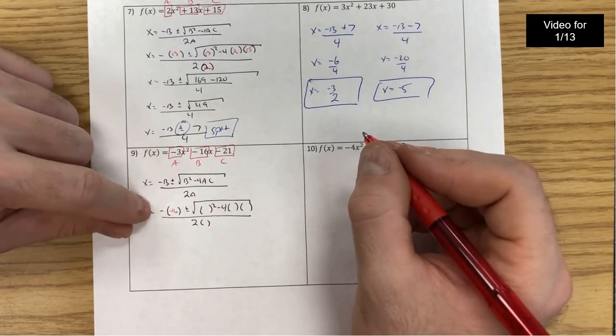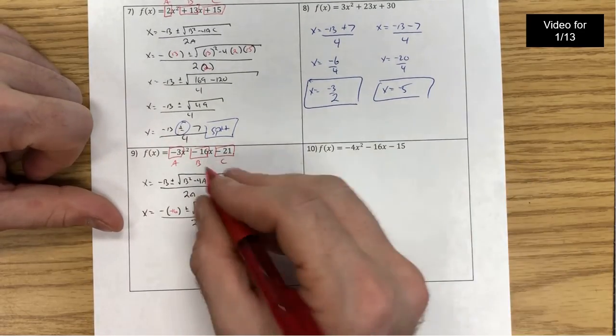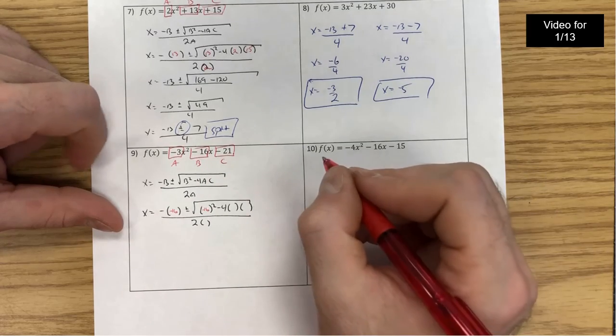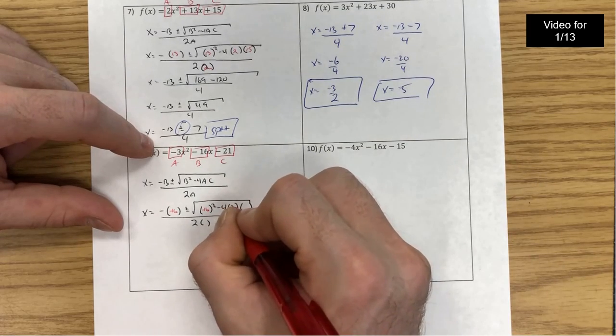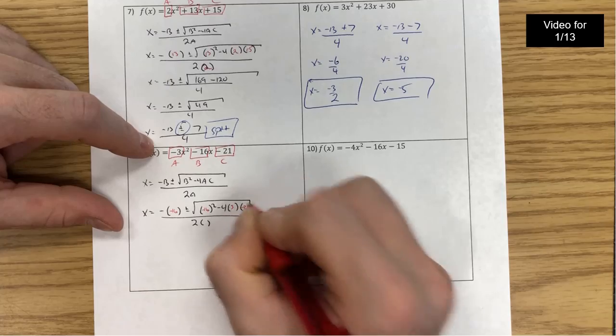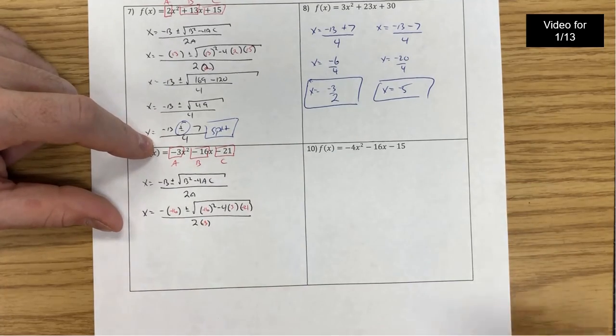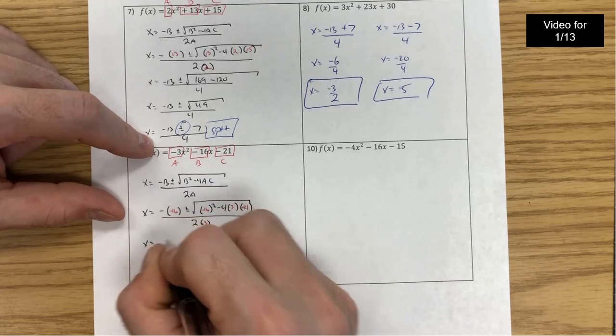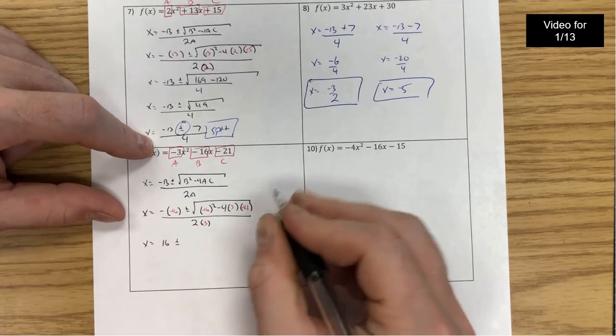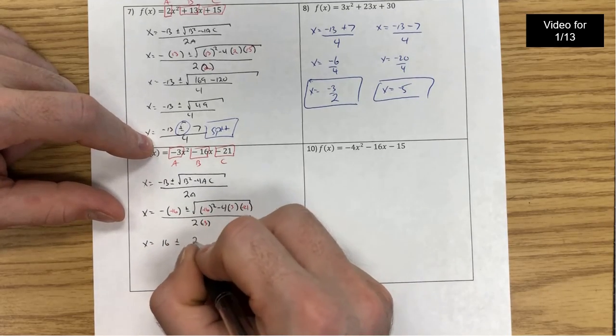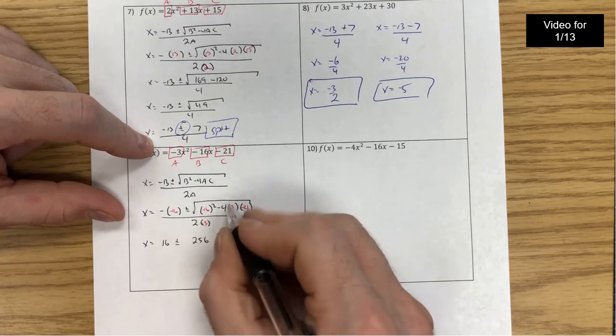Again, I notice that I'm taking a negative of a negative, which is going to end up making that a positive. So I get a positive 16 plus or minus, let's see that, I think that's 256.